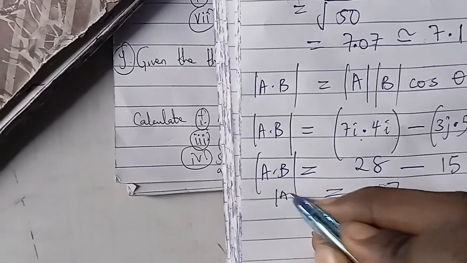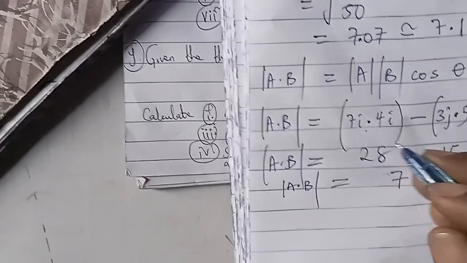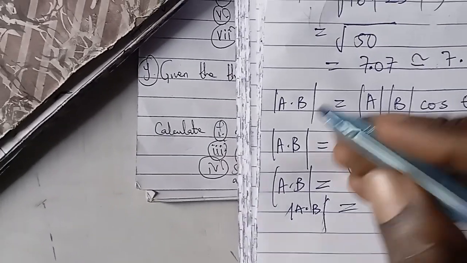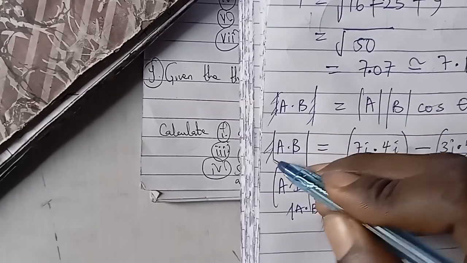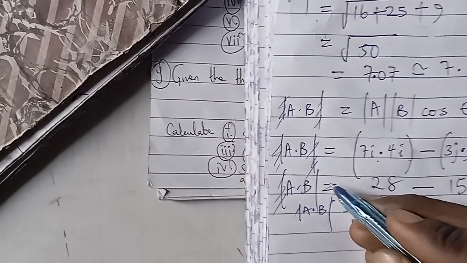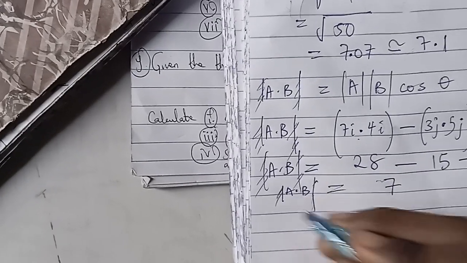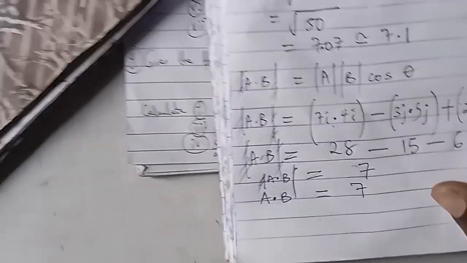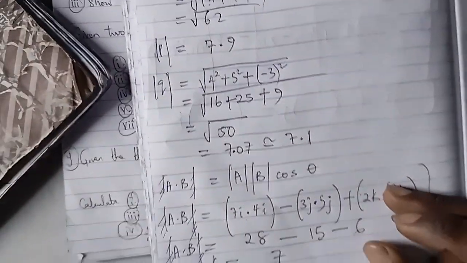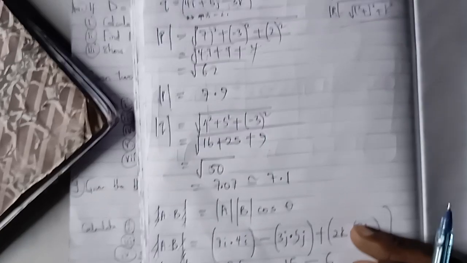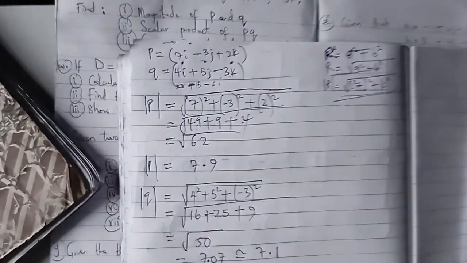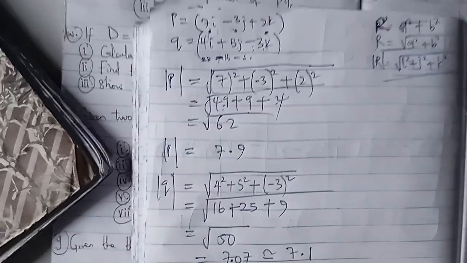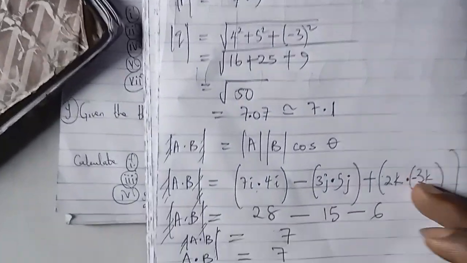So A dot B. Another mistake I'm making is putting this in magnitude. I'm not supposed to put the magnitude sign, because this is not the magnitude of A dot B. It's just A dot B. Note all these things I'm teaching you, very important. So we've gotten the B magnitude, then we've gotten A dot B.